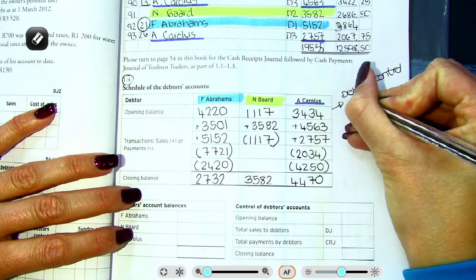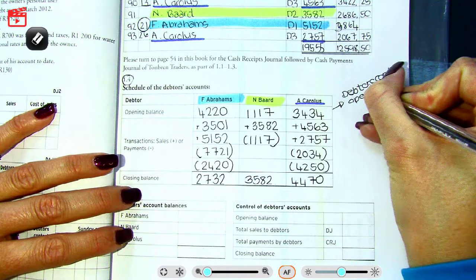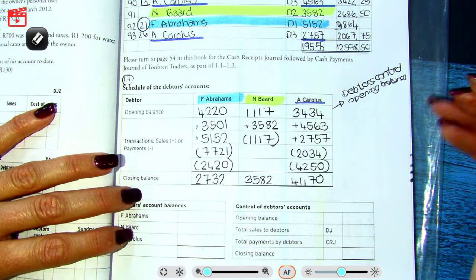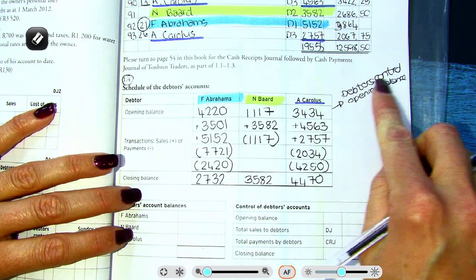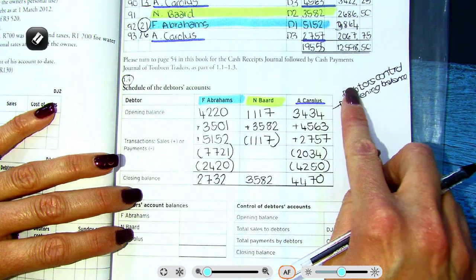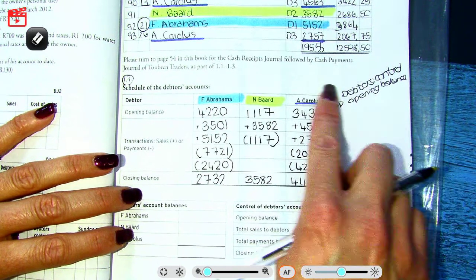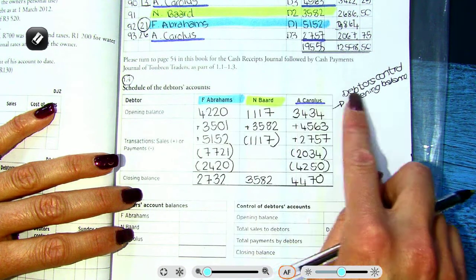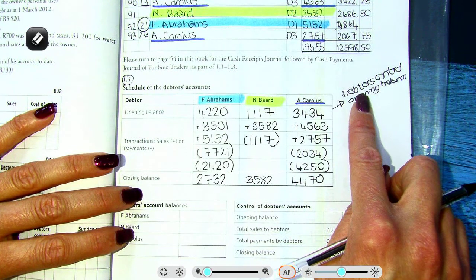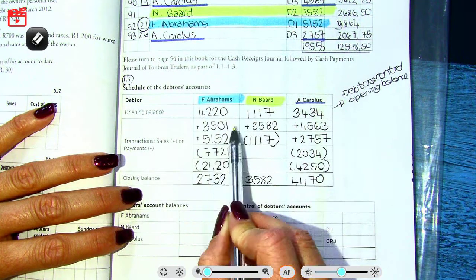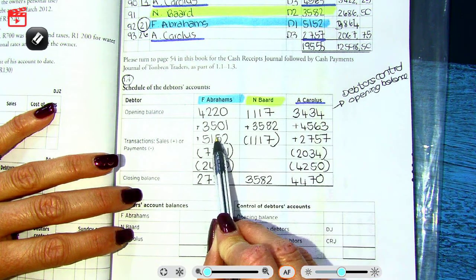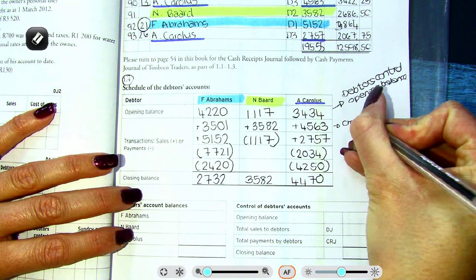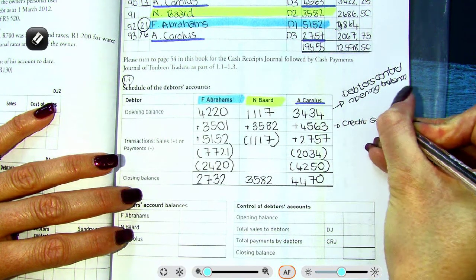The reason I'm telling you this is because our next section is going to be ledgers, and then debtors control. Debtors control is a control account for people who owe me money. These pluses would be my credit sales for the month.